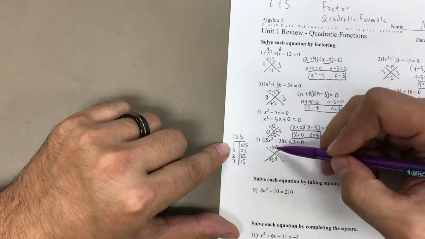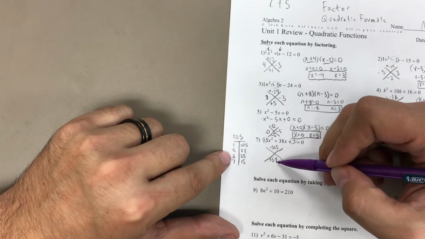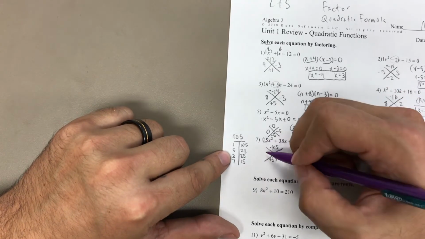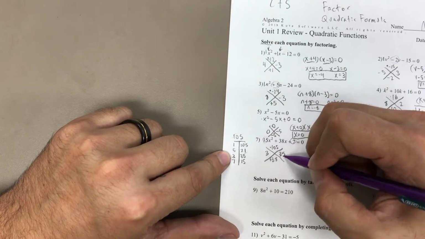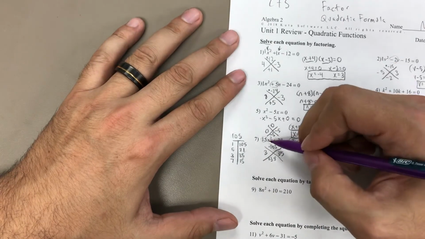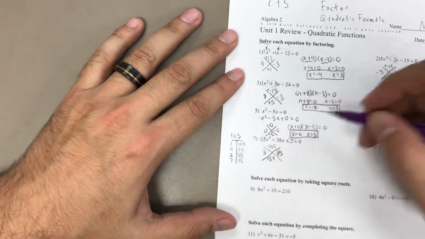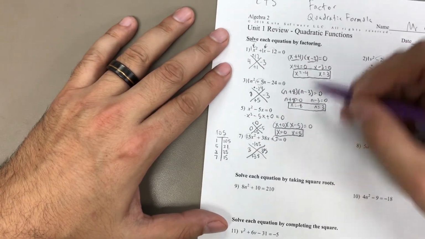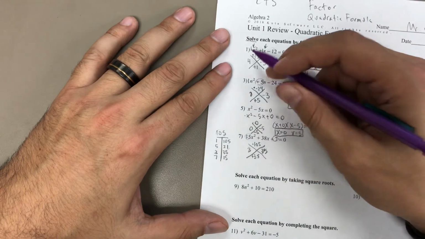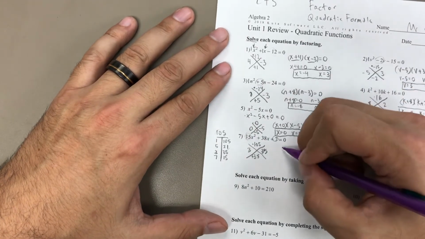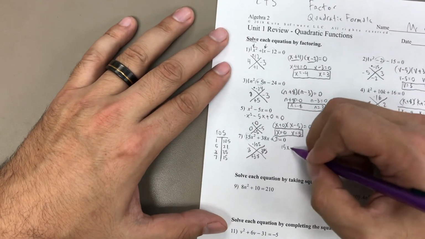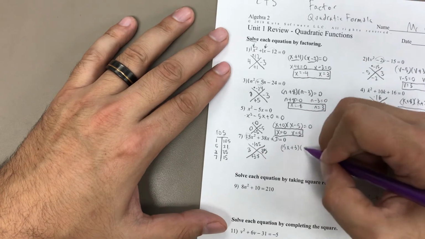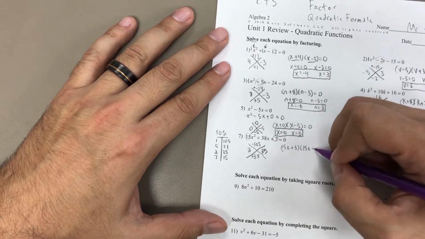Let's see. So they need to multiply together to be a positive 105 and add together to be 38. That looks like 3 and 35 fit that description. Now, since I have a coefficient that's 15 in front of the x squared, that becomes part of the variable. Just like all of these have had 1 in front of them because it's had a 1 lead coefficient. This one has a 15, so it's going to become 15x plus 3. And then also 15x plus 35.